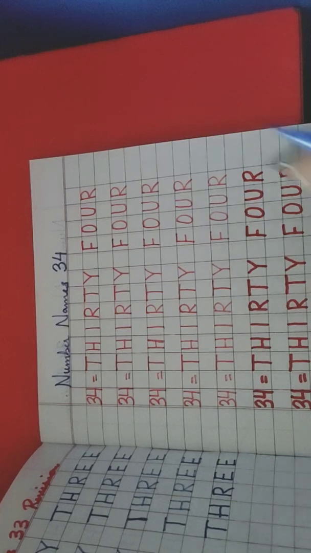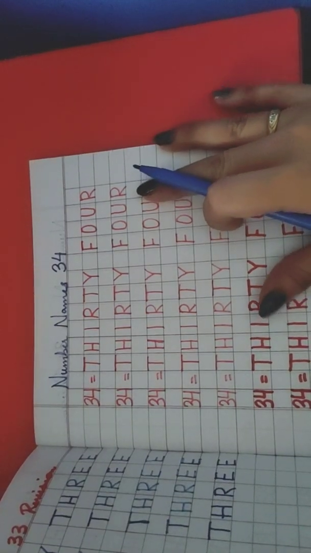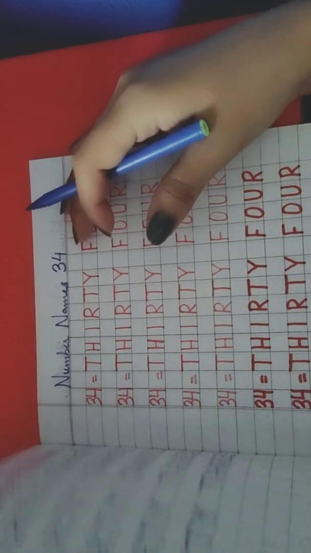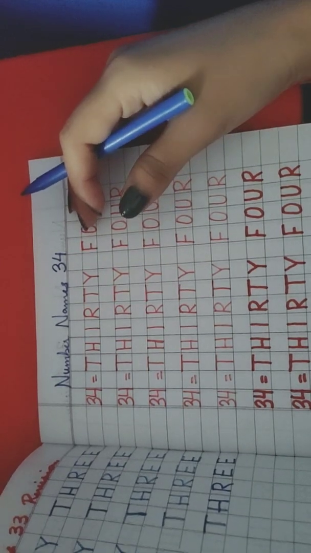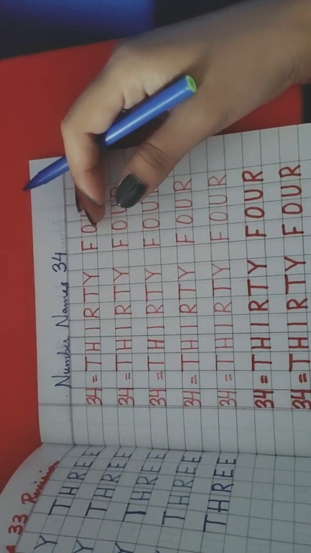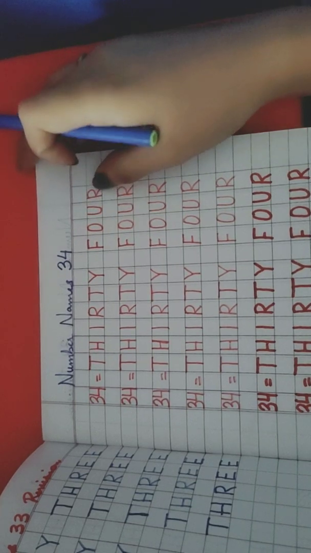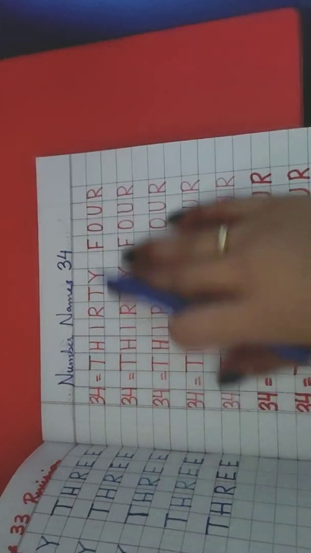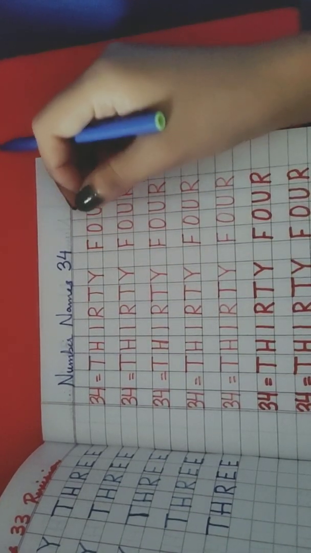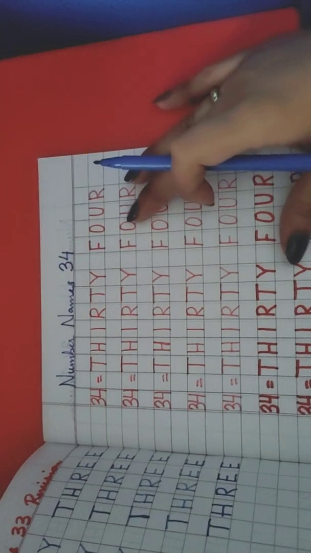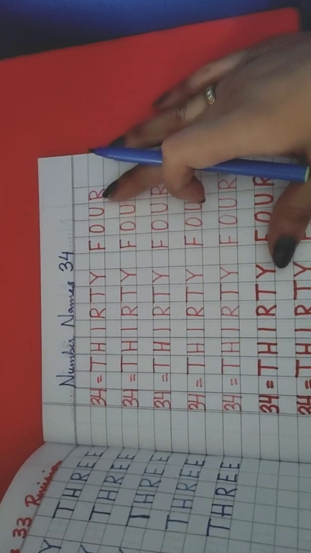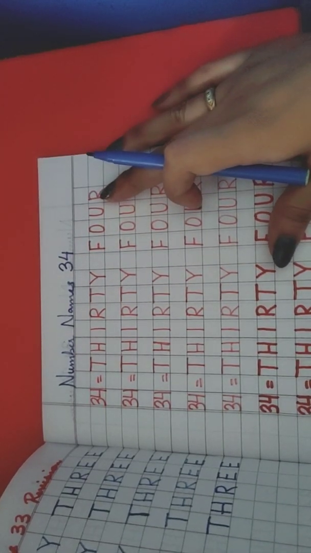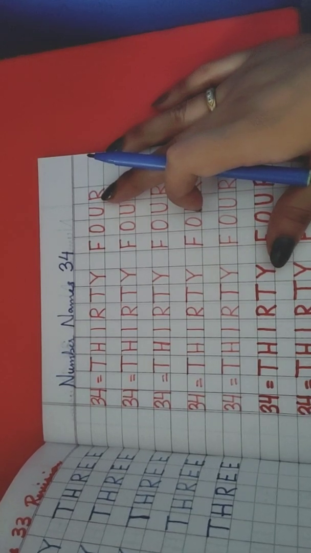So what you have to do? You have to practice, okay? In your homework, you have to practice the number names of 3, 4, 34, okay? आपको होमवर्क में क्या करना है? नंबर नेम्स 3, 4, 34 प्रैक्टिस करना है, okay? You have to learn the spelling also, okay? And in a written work you practice in one page. आपको एक पेज में प्रैक्टिस करना है, okay? Till then, thank you and have a great day.